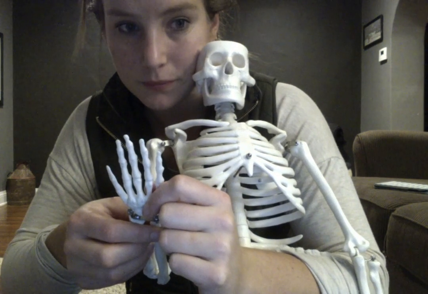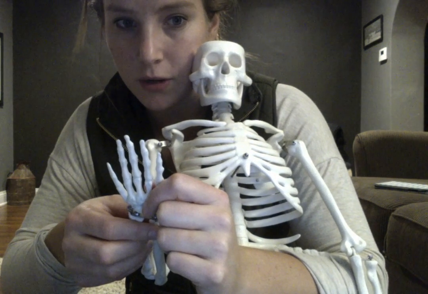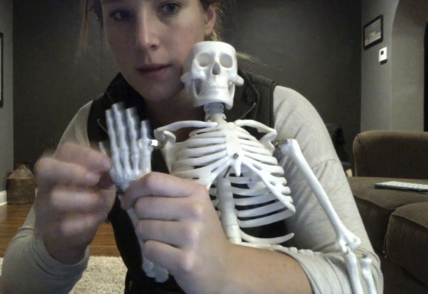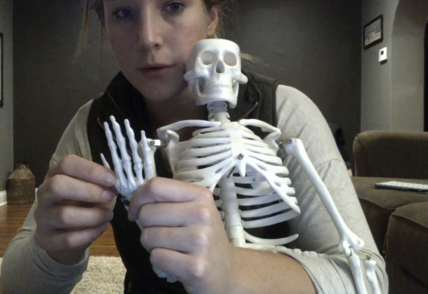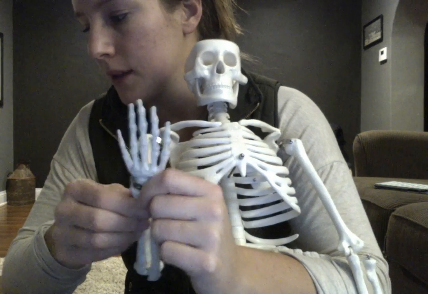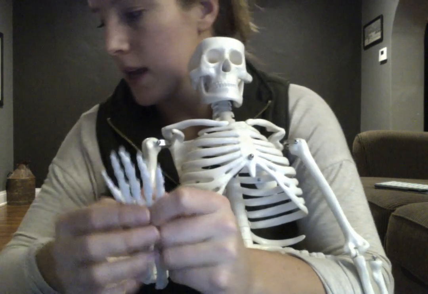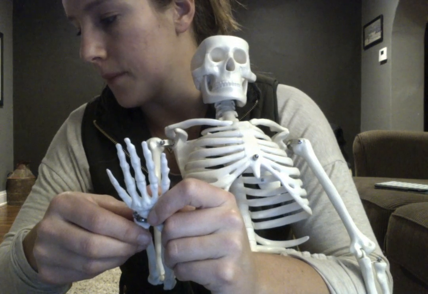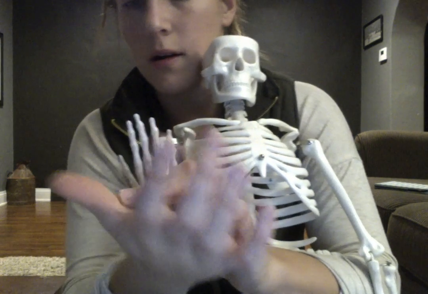And then, which bone forms a joint with the pollex? So the pollex, as we know, is the thumb. And that will be the radius. You see, like that. The radius and the scaphoid and the trapezoid and then trapezium are all in that thumb area.